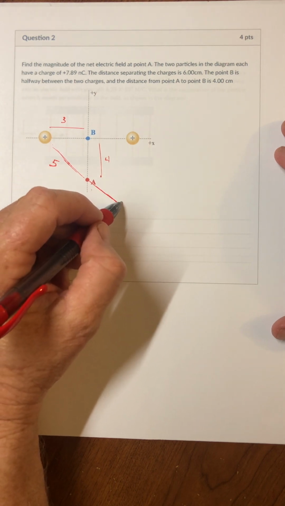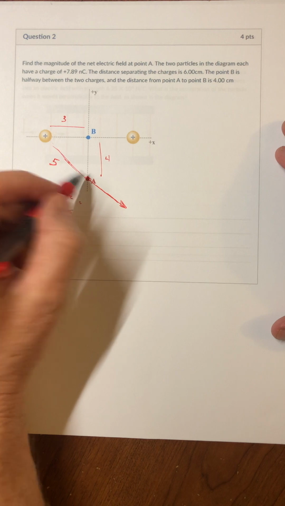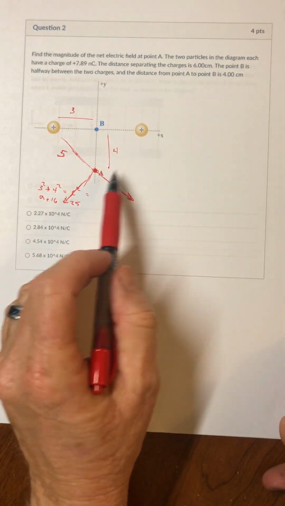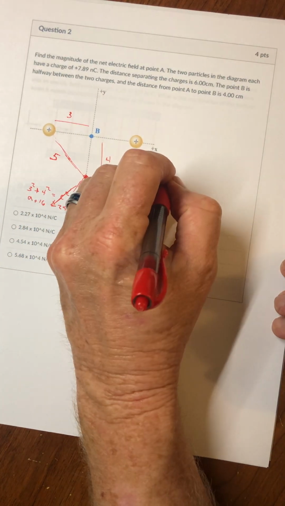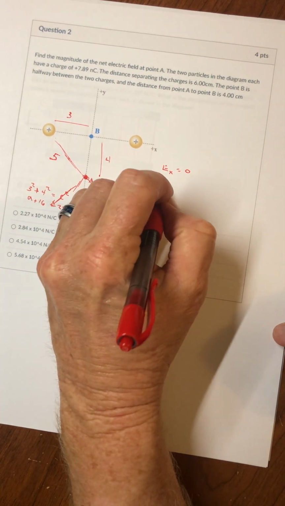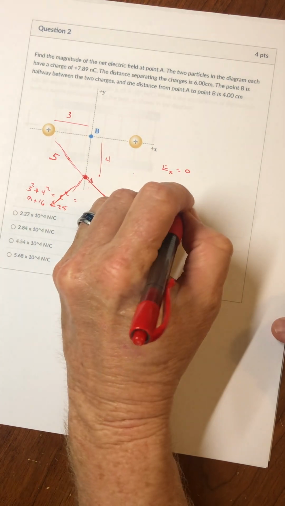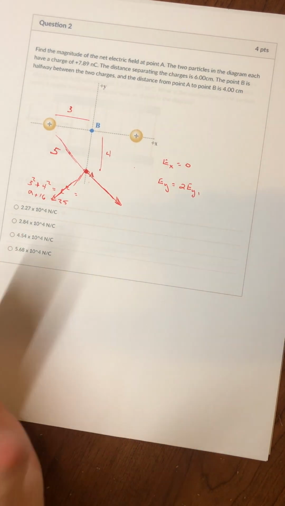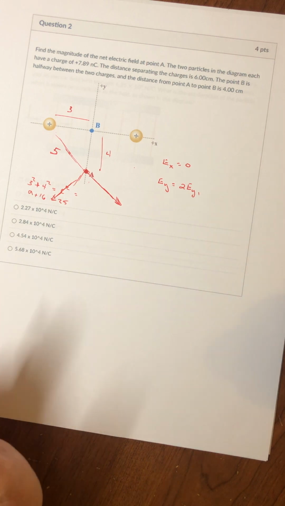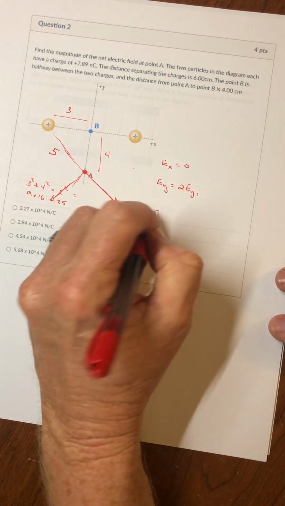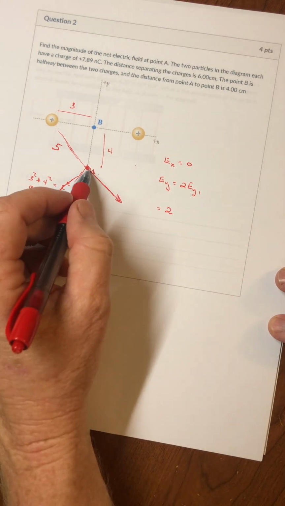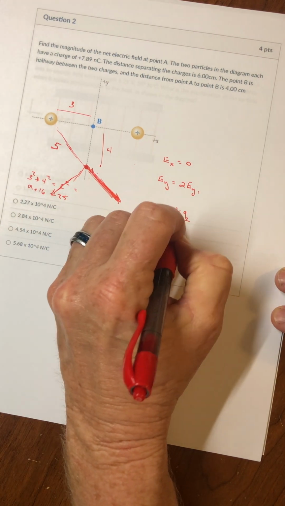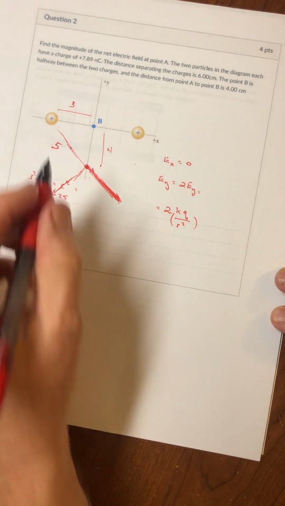And we would then have some kind of an electric field pointing this way, and the other one would have an identical one. That's important here because what that tells me is the x components cancel. And so the electric field in the x direction is 0. And the electric field in the y direction would just be twice the electric field of one of them. So I guess it would look something like this, 2 times the electric field from one of them, which is Coulomb's constant times Q over r squared. That's why that distance of 5 was useful.